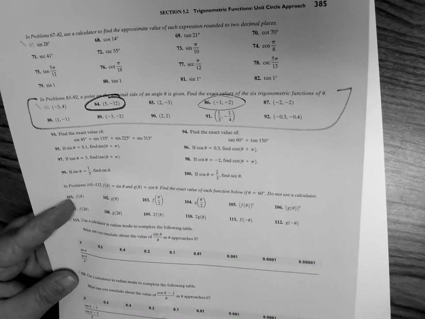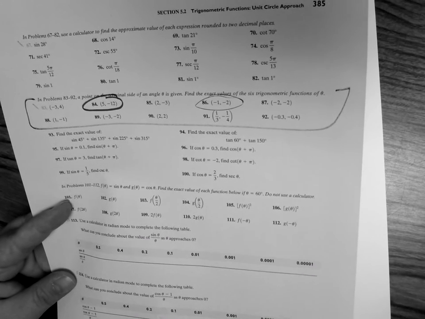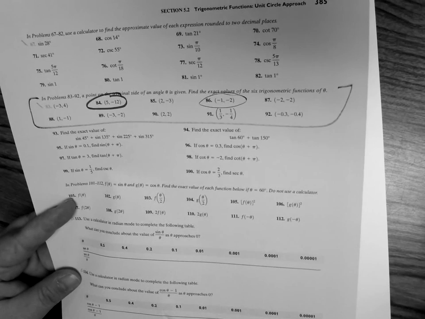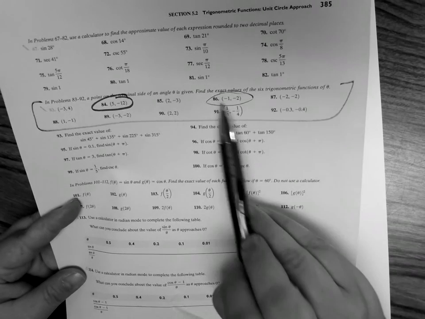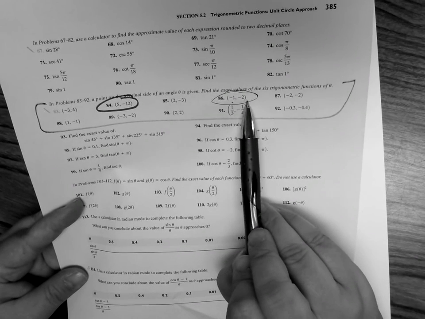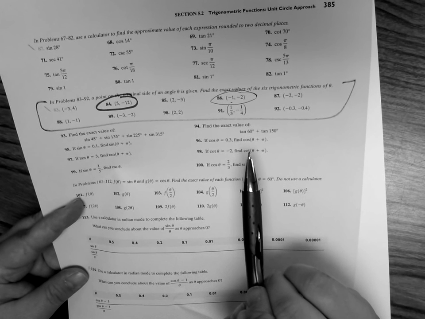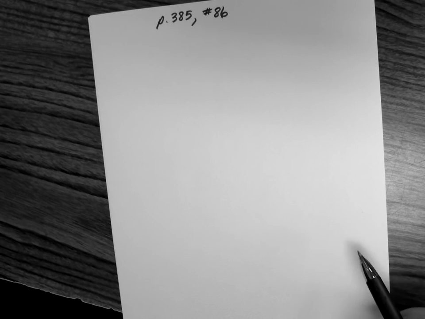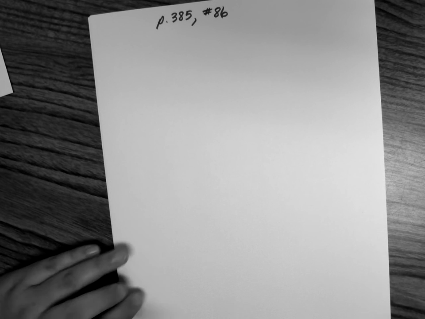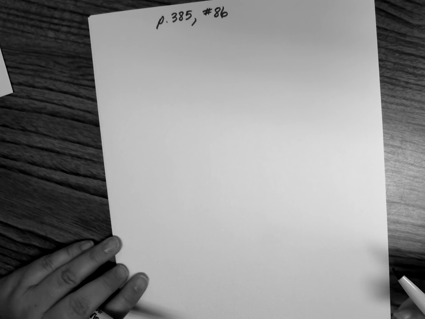You don't really have to worry about that on a multiple choice test though, because it is what it is in terms of what form it's in. So this point is -1, -2. So that's the point that I'm being told is on the terminal side of the angle, -1, -2. Pause it here if you want to try it yourself.